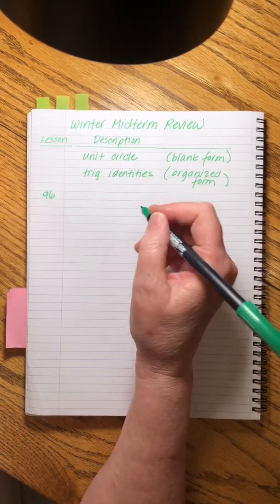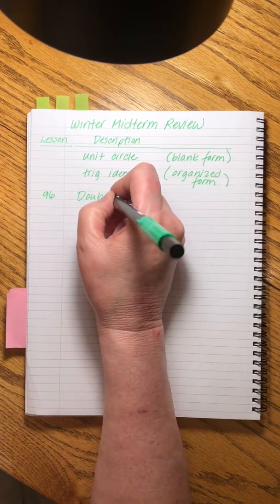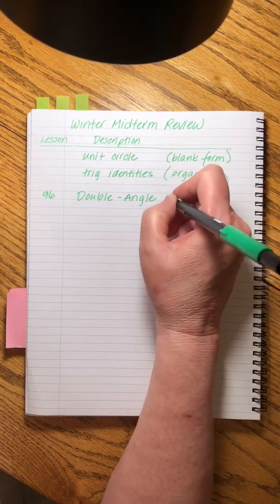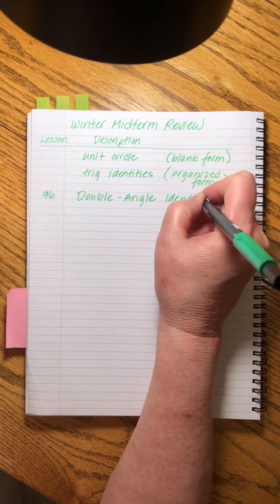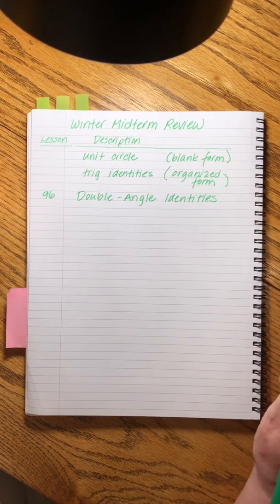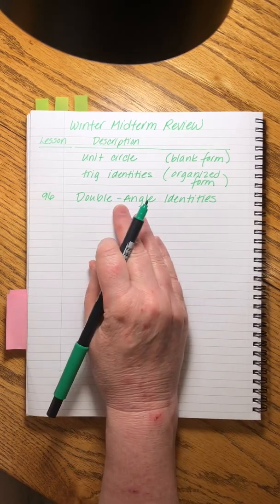96, more double angle identities. These are the problems where we're actually using the double angle identities the way we do other identities, where we change the left side to get to the right side. Yes, I like those.